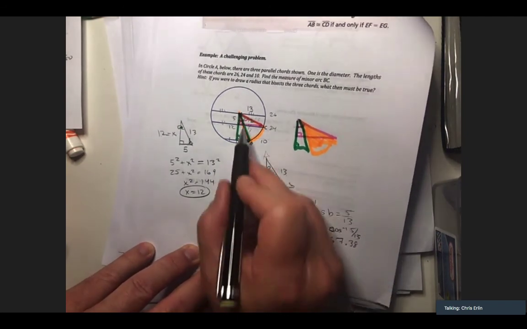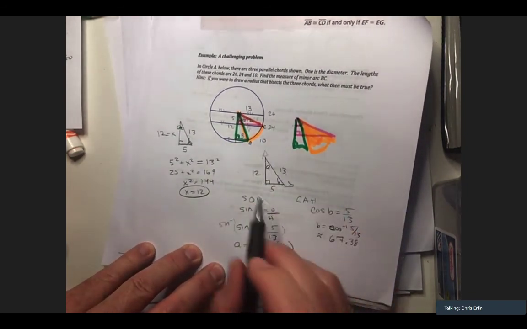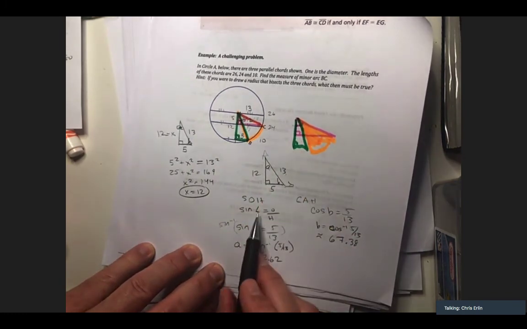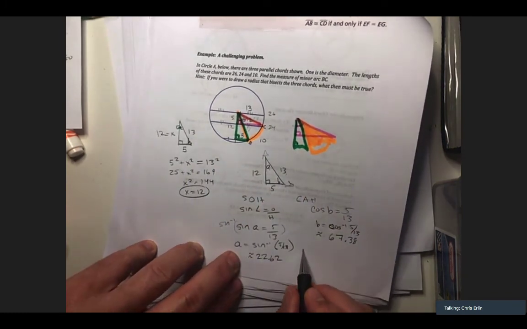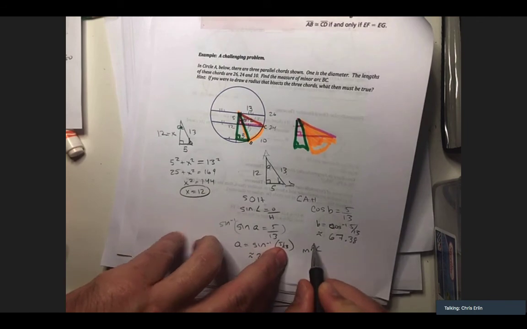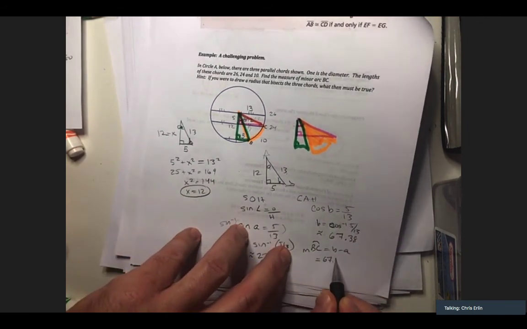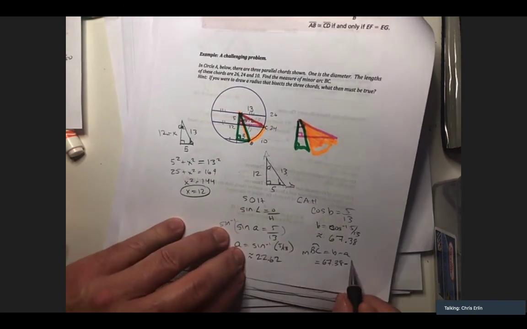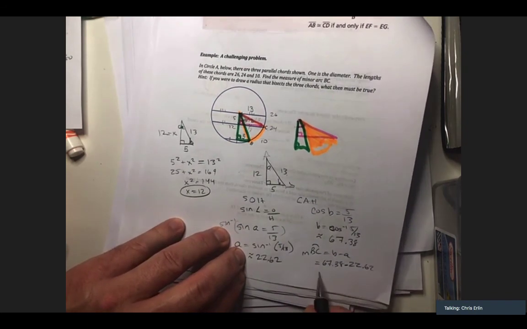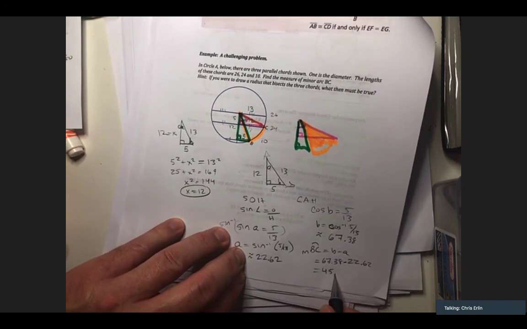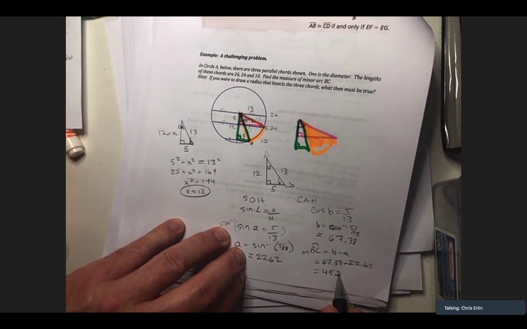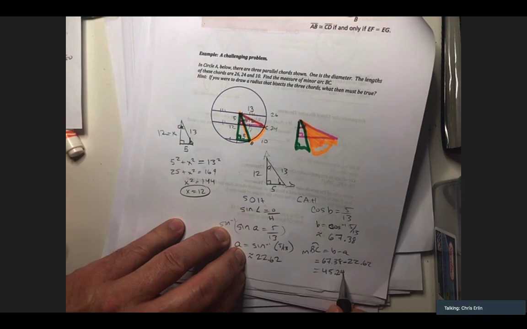And the angle I'm looking for, this one over here, is the big one minus the little one. So B minus A. So the measure of BC is equal to B minus A, which is 67.38 minus 22.62, which is 45.24.